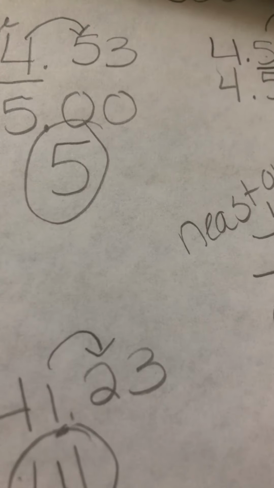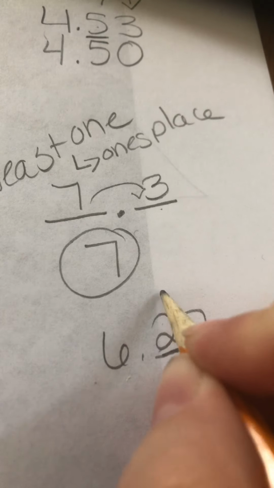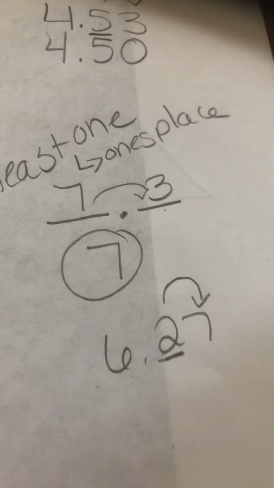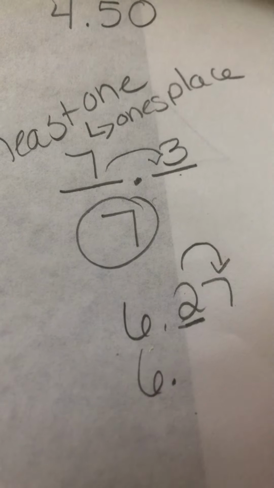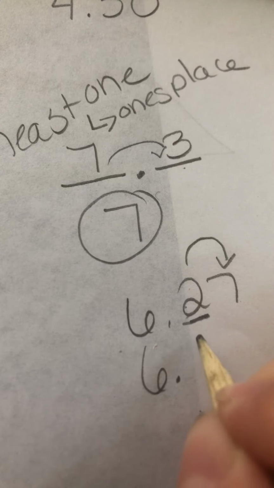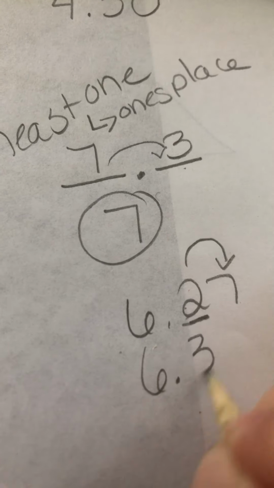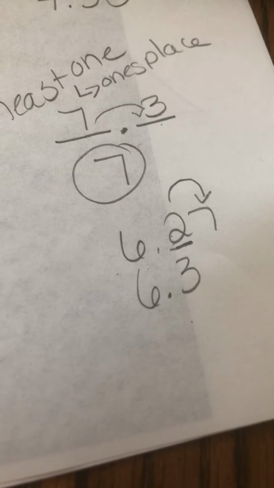If I have 6.27 and I'm asked to round to the nearest tenths, here's my tenths. So I have to go next door. I'm kind of getting rid of whatever is next to it. So I'm going to keep my 6 and my decimal. 7 is higher than 5, so it tells me to raise the score. So I'm going to raise the 2 to a 3, and my 6.27 rounds to 6.3.